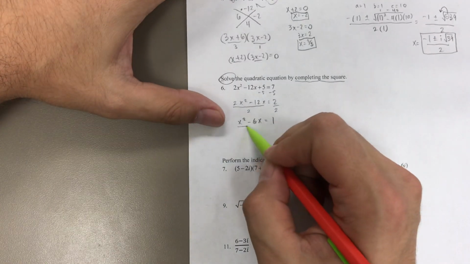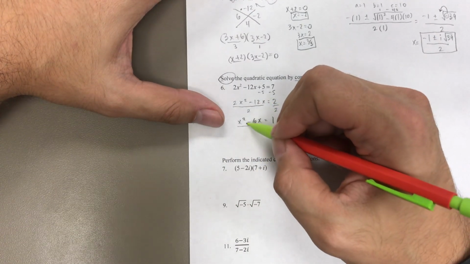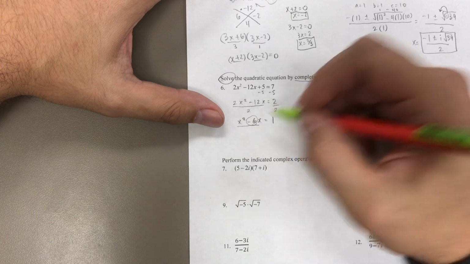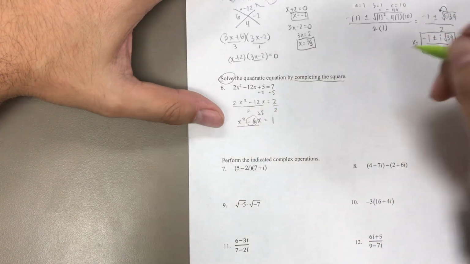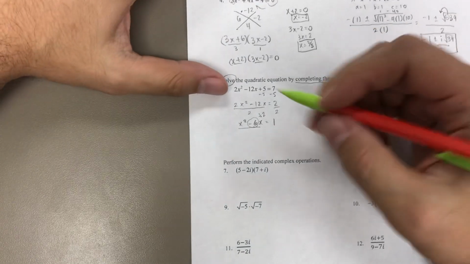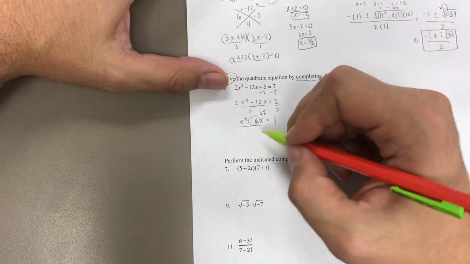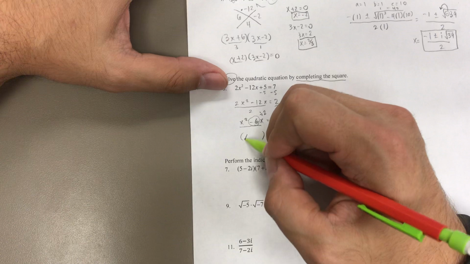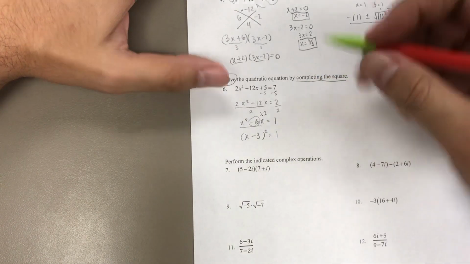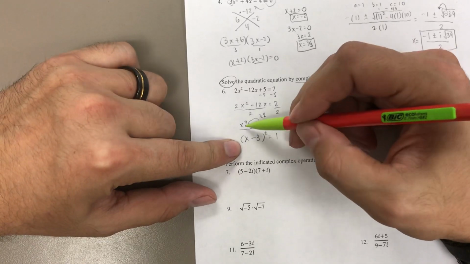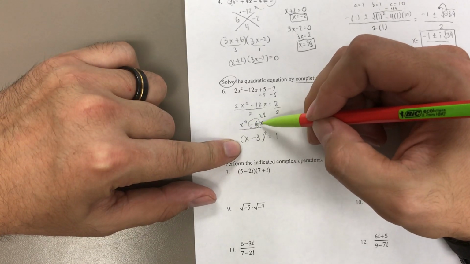Next, we turn this into a perfect square. So what we do is we take the b value, which is attached to x, so negative 6, and we divide it by 2. Every single time you take the b value and divide it by 2, no matter what, it's always dividing by 2. Negative 6 divided by 2 is negative 3, so that gives us our perfect square, x minus 3 squared equals 1. But x minus 3 squared is not the same as x squared minus 6x.